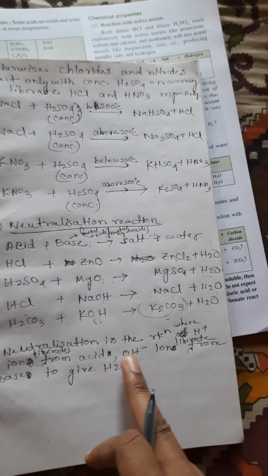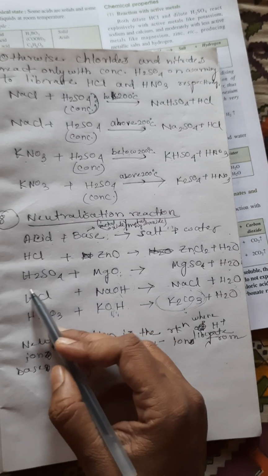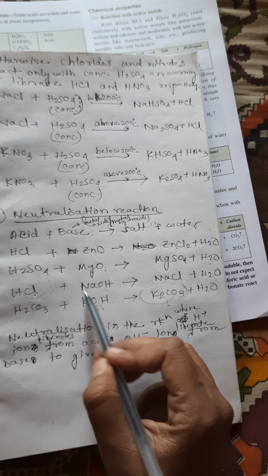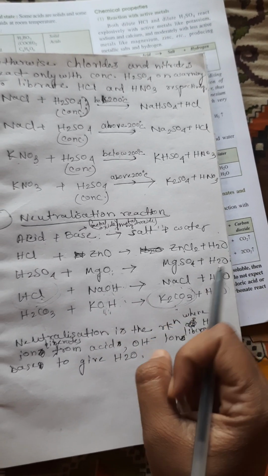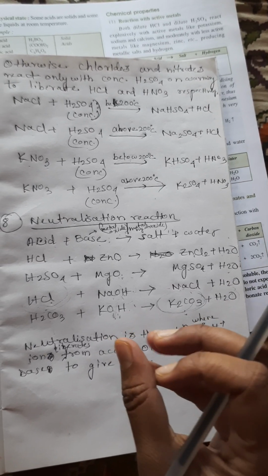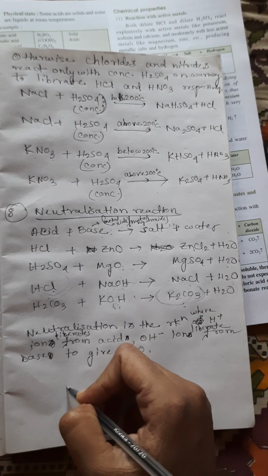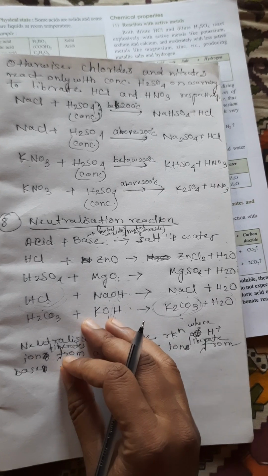See, so neutralization reaction means what? Neutralization is the reaction where H plus ions liberate from acids and OH minus ions liberate from base. Then they come in contact with each other, come closer to each other, and they form water. From H plus and OH minus they form water. So this is called the neutralization reaction.